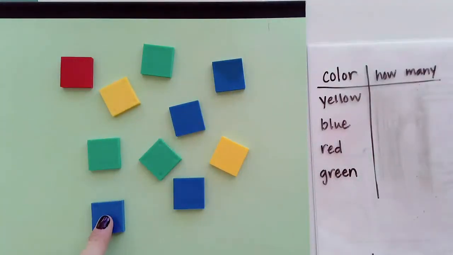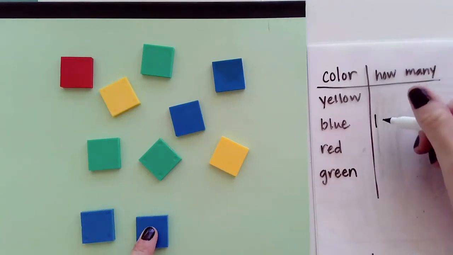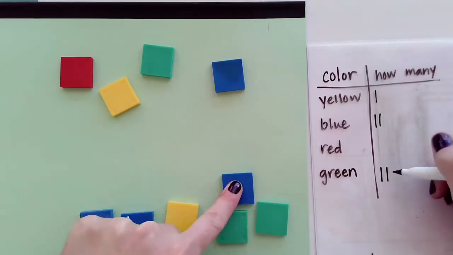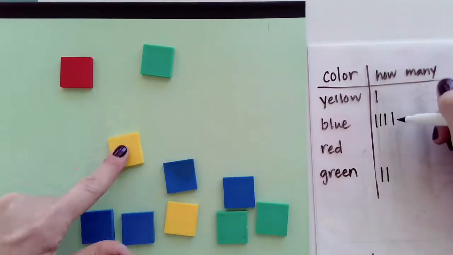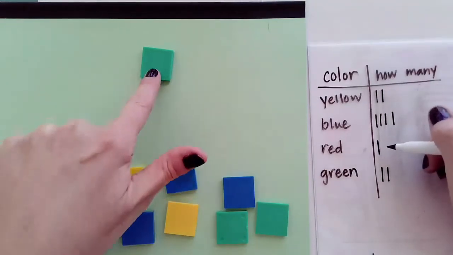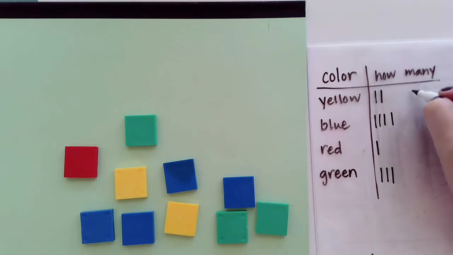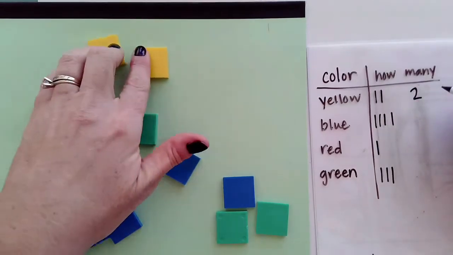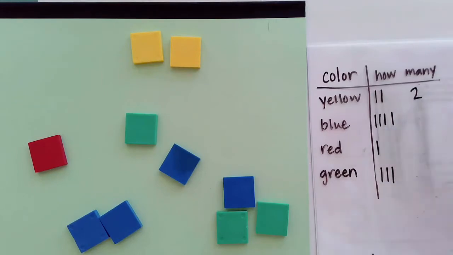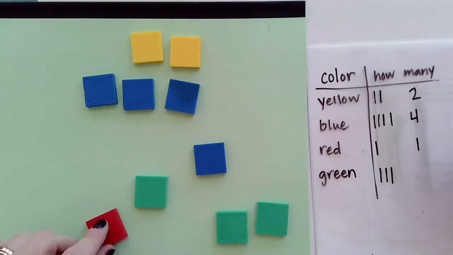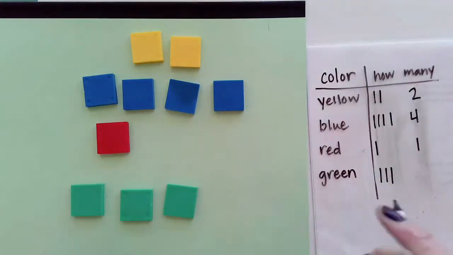So I have one blue, I have another blue, I have a yellow and a green, and another green, blue, blue, yellow, red, and another green. And as you notice, these tally marks look like one, and they do represent one, okay? So if I have two tally marks, I know I have two yellows, which I do have two yellows, okay? If I have four tally marks, I know I have four that are blue, which I do. And then I have one red, and then I have my three green, okay?